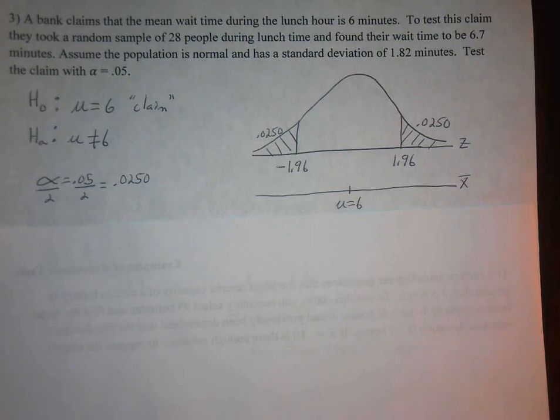Okay, so on this one, the bank is claiming that the mean wait time is 6 minutes, so mu equals 6. That's what they're claiming. So this one's a little bit different for a few reasons. One is the claim is the null hypothesis. And then the other reason is the opposite of 6 minutes is not equal to 6 minutes. Okay, so that will be the alternative hypothesis.